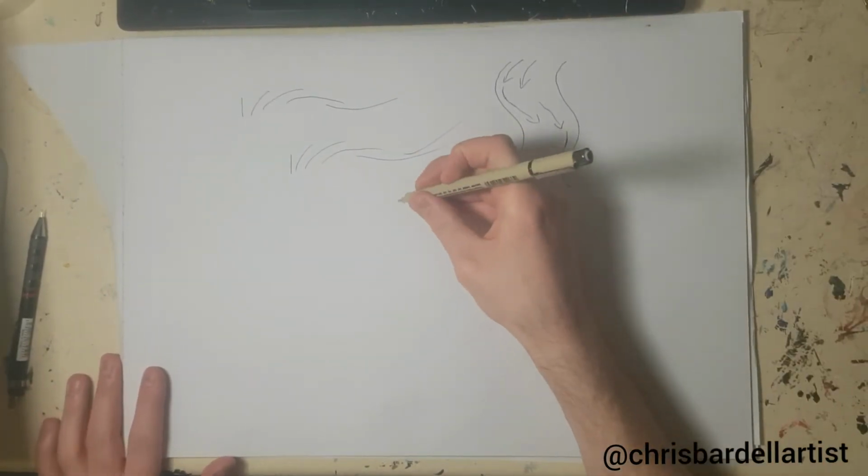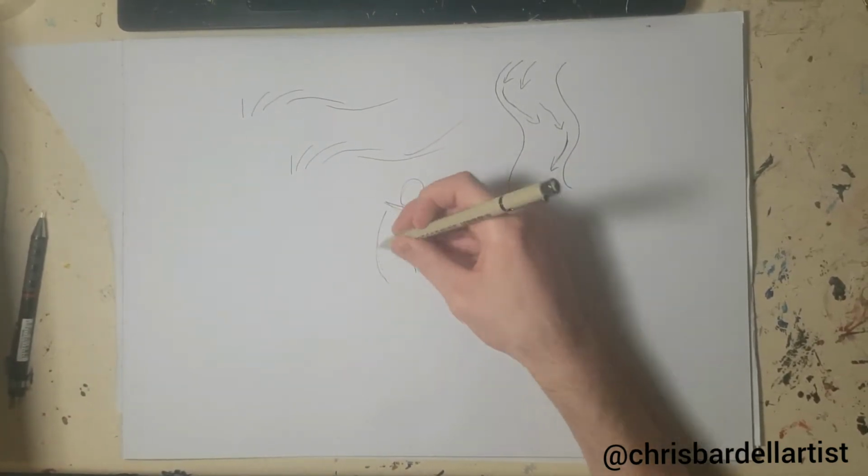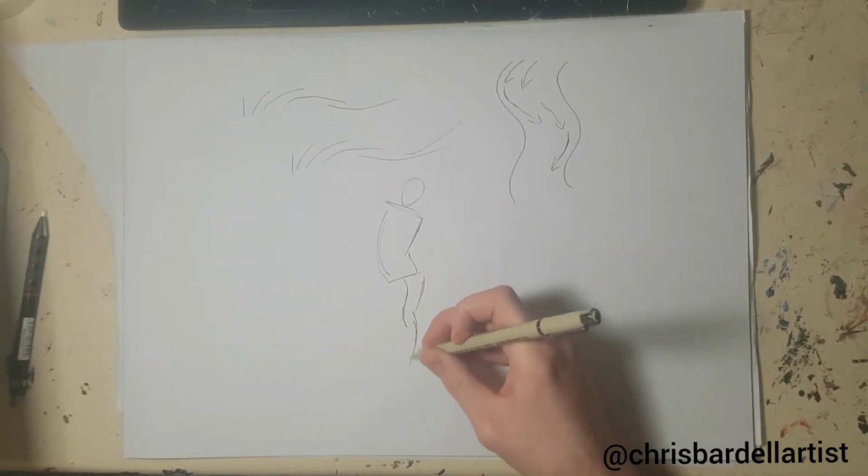So when drawing the figure, this is not how we're going to be drawing the figure, by the way, I'm just showing you an example.